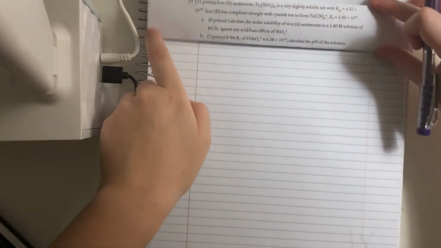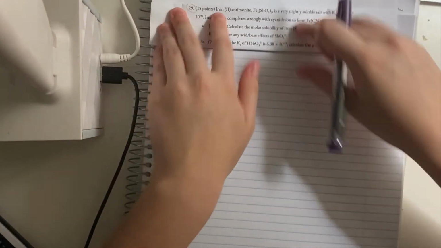Okay, and then we have just a couple more problems left. Okay, does that fit? You can see that, right? Okay, that's fine.